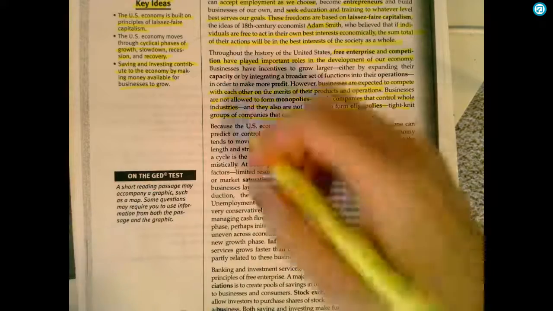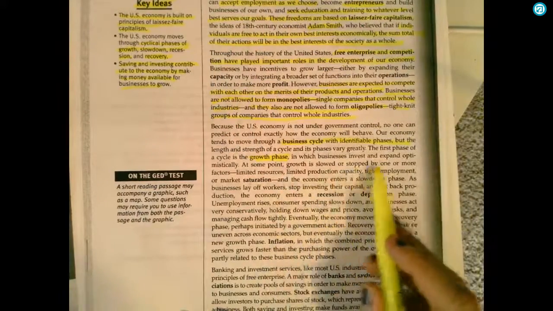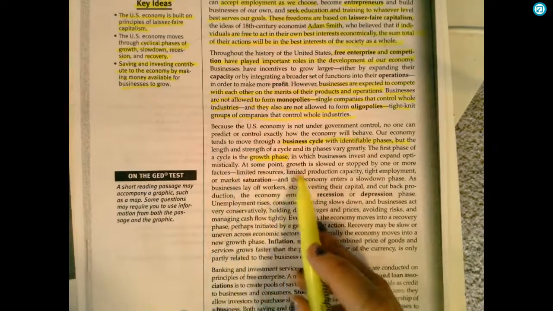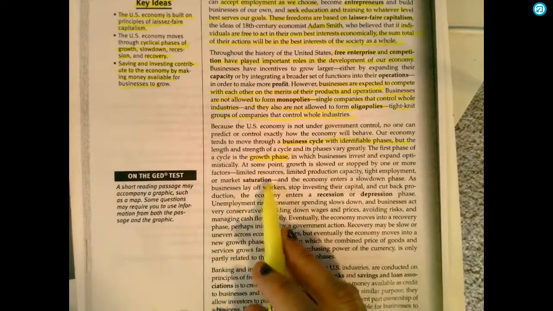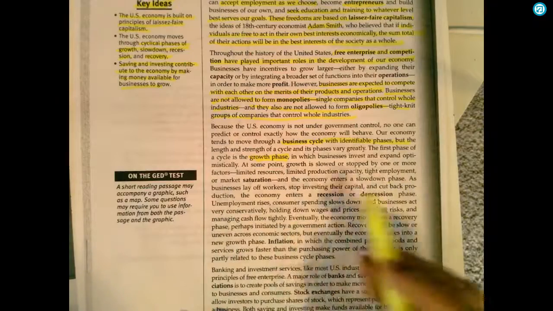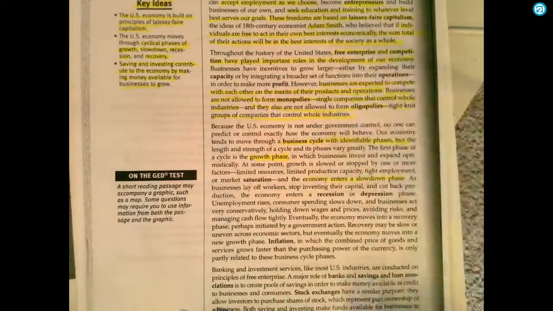The first phase of the cycle is the growth phase, in which the businesses invest and expand optimistically. At some point, growth is slowed or stopped by one or more factors: limited resources, limited production, tight employment or market saturation, and the economy enters a slowdown phase.